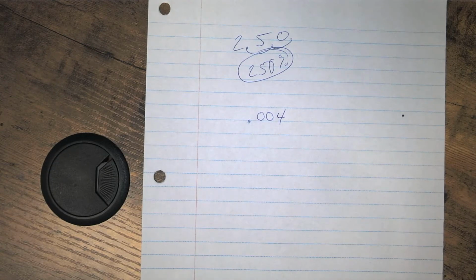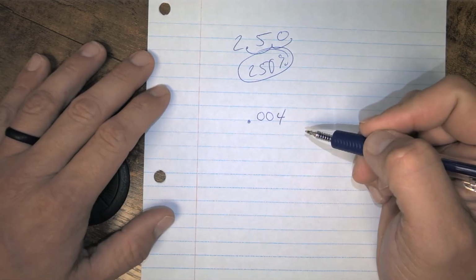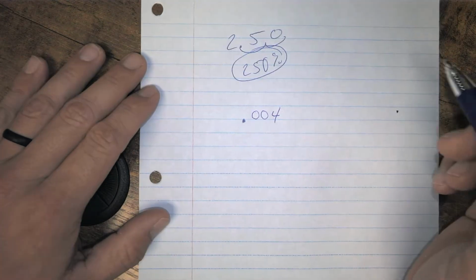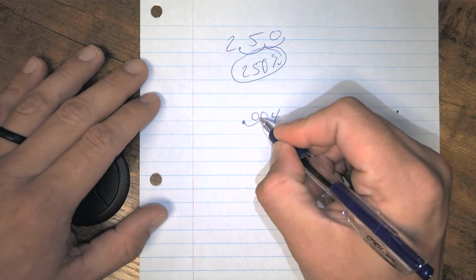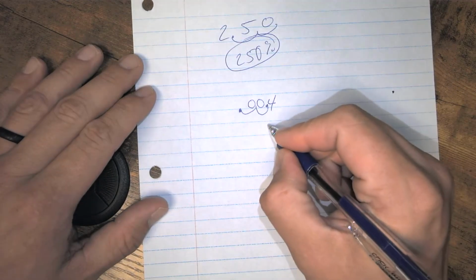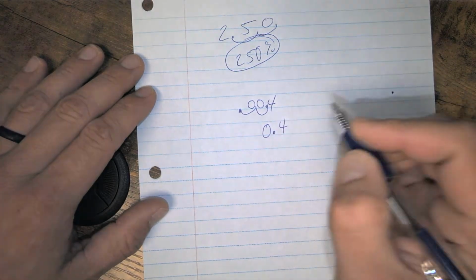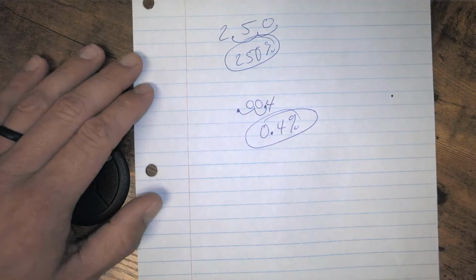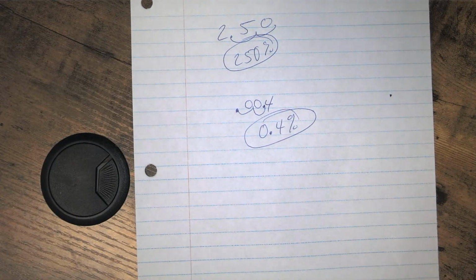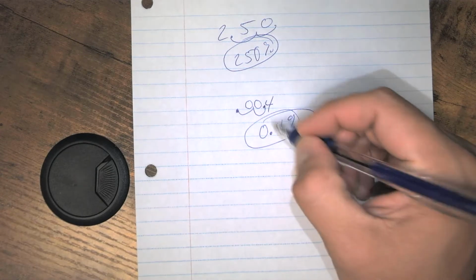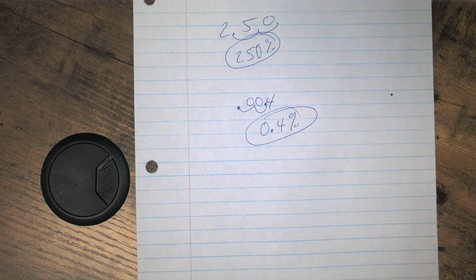Okay, so now, still decimal form. So we're still just moving the decimal to the right 2 times. 1, 2. So now it's 0.4%. So you can still have a decimal within a percent. So that decimal goes in front of the 4 because we moved it.